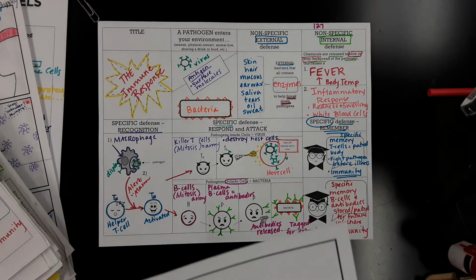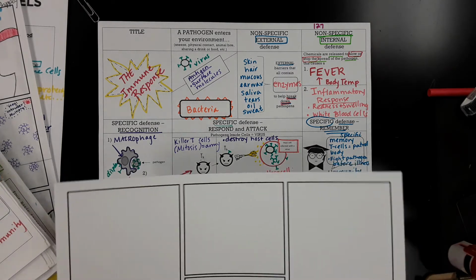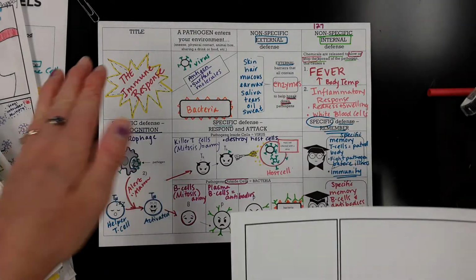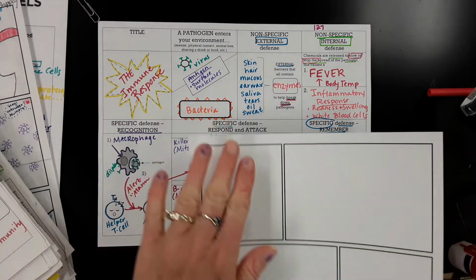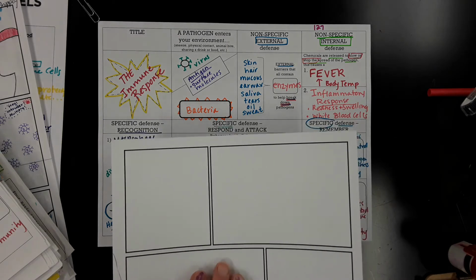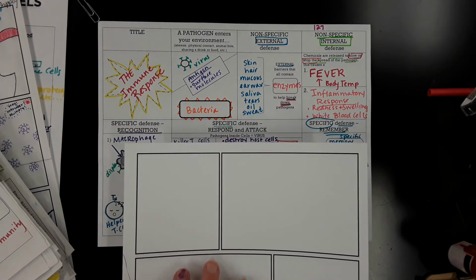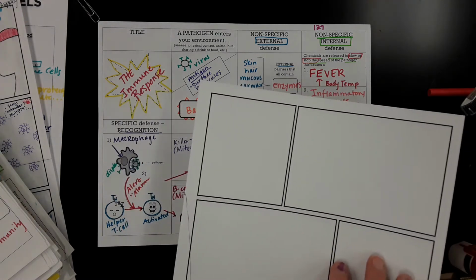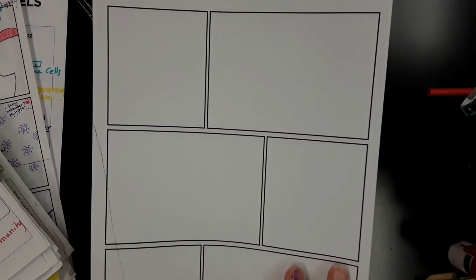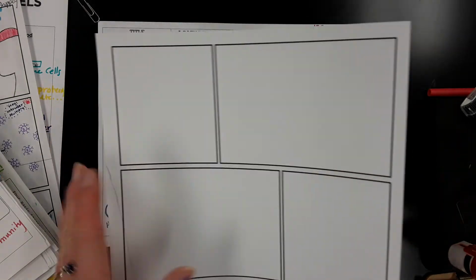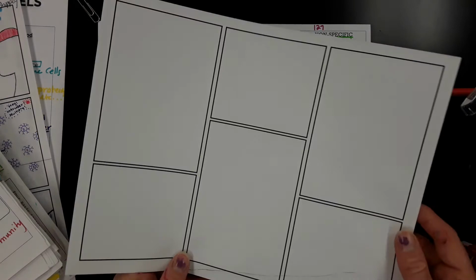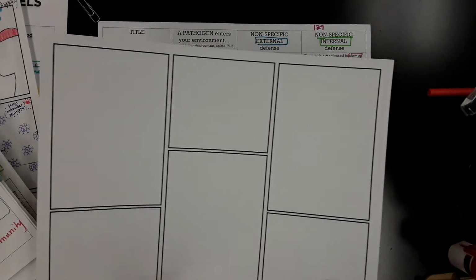With your comic strip, you can do it vertical or horizontal. You want to have a title for the pathogen, how it enters the environment, your non-specific defense, internal and external, recognition, specific defense, and your memory, like how it all ends up in the end with the memory cells. So you want to break up the topics across these 1, 2, 3, 4, 5, 6 boxes to put together a comic strip story of how this happened.